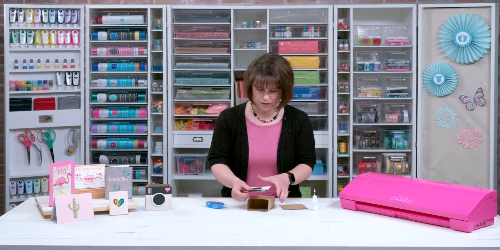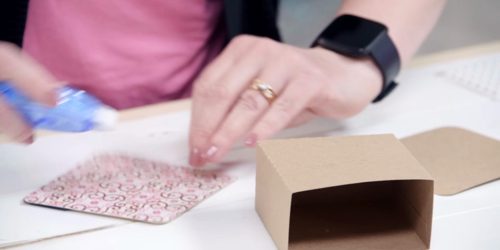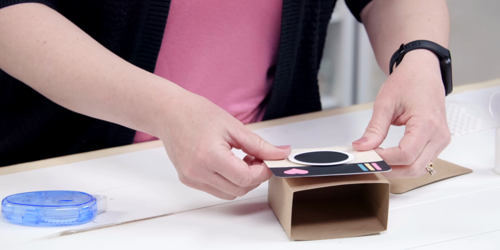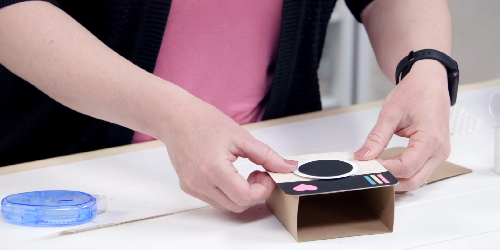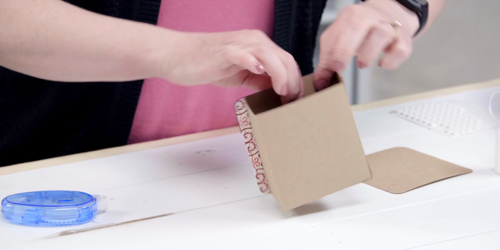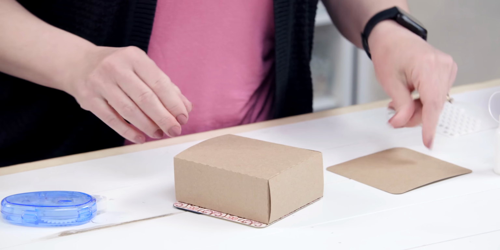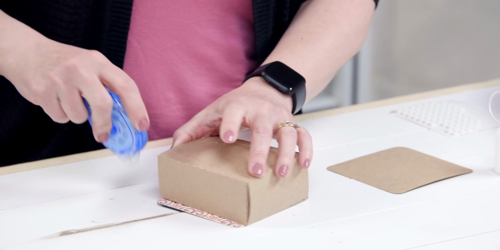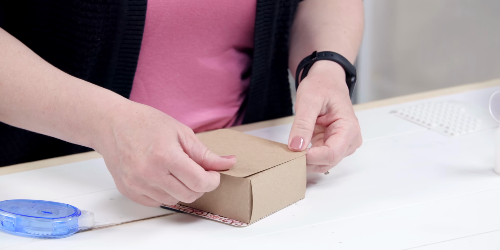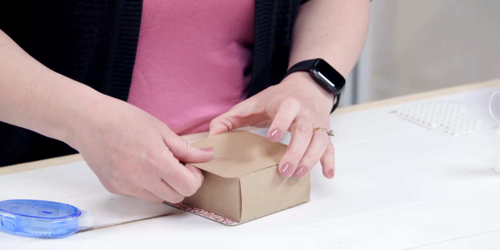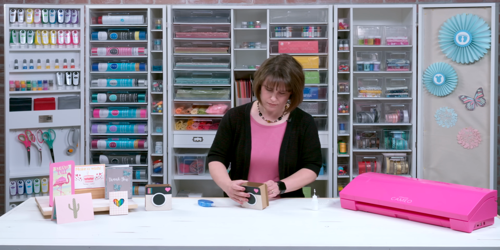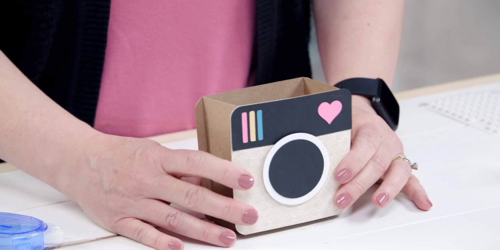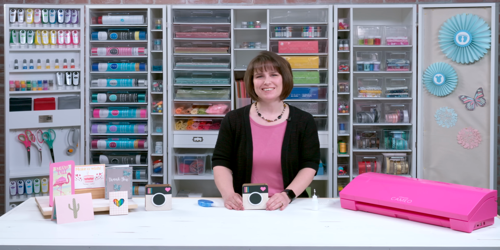Okay, and one of these can get glued to the front and one to the back. And now you have a fun little camera box to give away as a party favor or put something else cute in it.